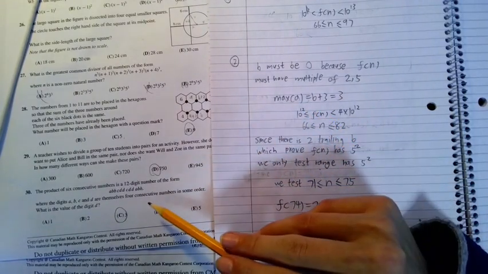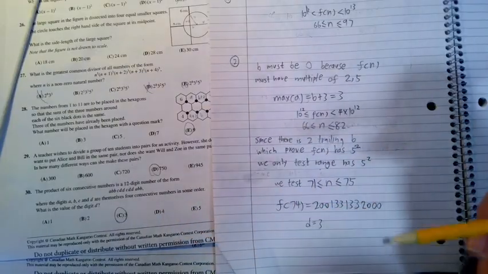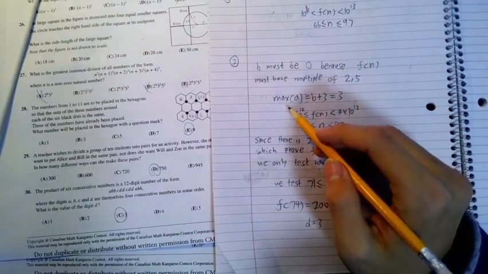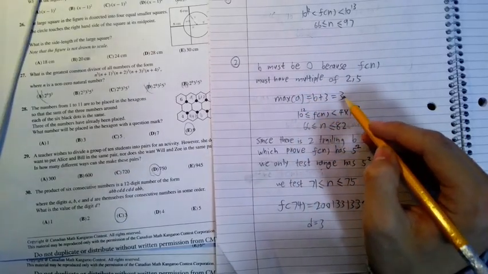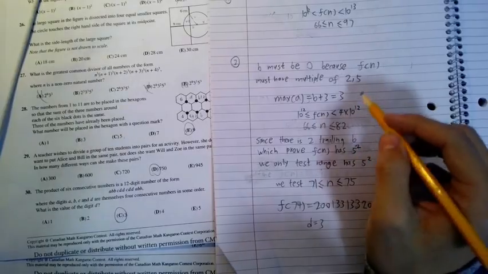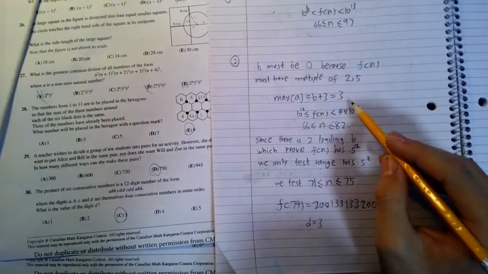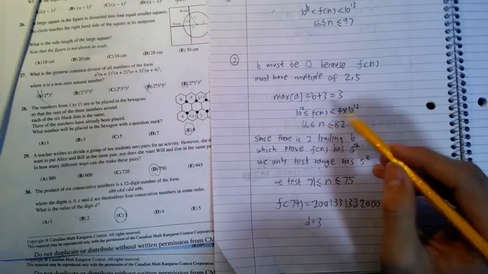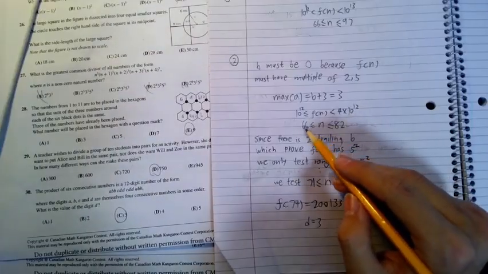We know that a, b, c, d are consecutive in some way, and we can optimize by determining that the maximum of a is equal to b plus c equals 3. And so we get an updated range of f of n, the product. We update the range of n to 66 to 82.